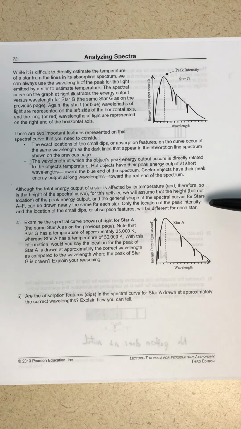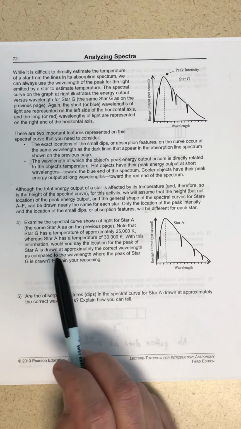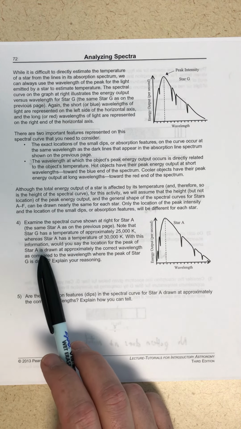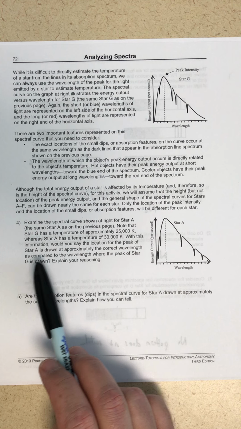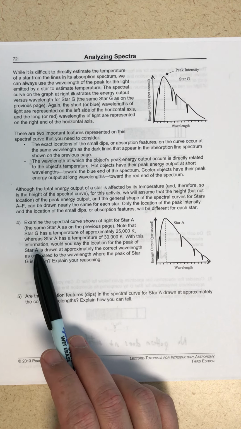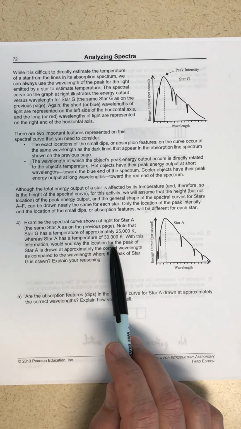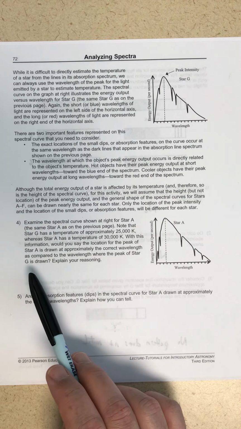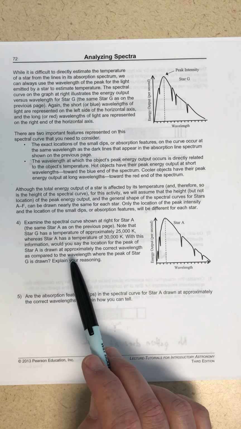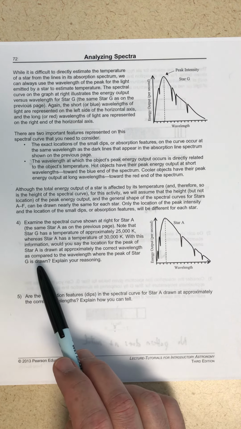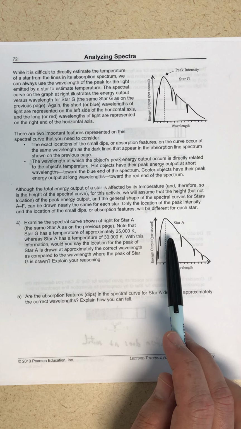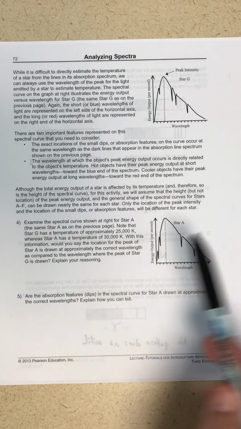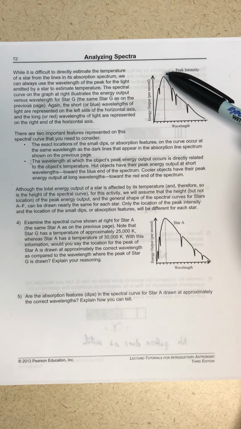So only the location of the peak intensity and the location of the small dips or absorption features will be different for each star. So let's examine the spectral curve shown at right for star A, same star A as on the previous page. Note that star G has a temperature of approximately 25,000 Kelvin, whereas star A has a temperature of 30,000 Kelvin. With this information, would you say that the location for the peak of star A is drawn at approximately the correct wavelength as compared where the peak of star G is drawn?